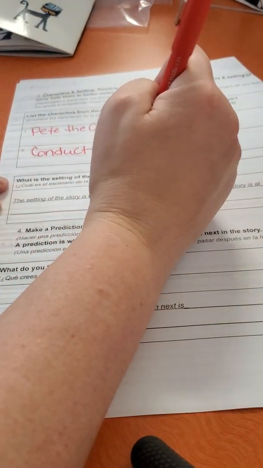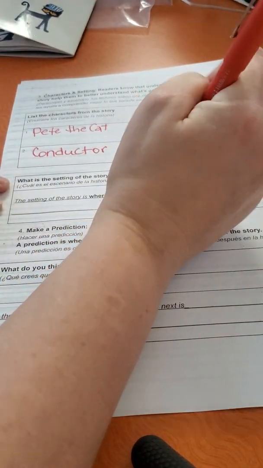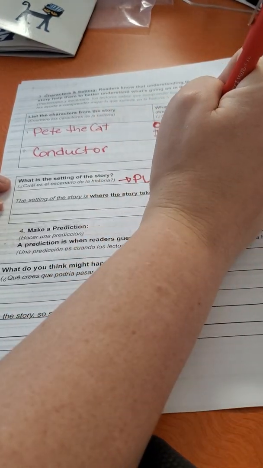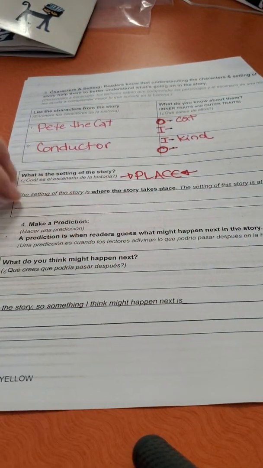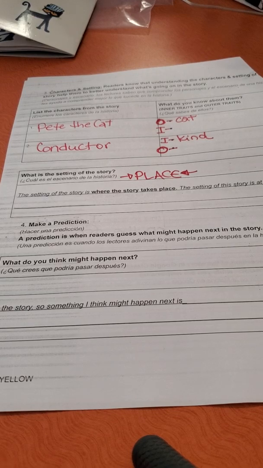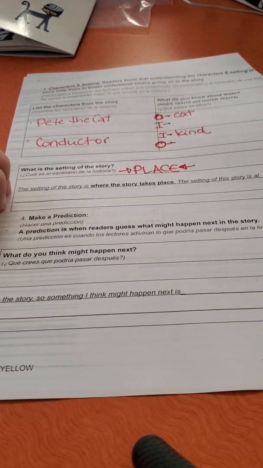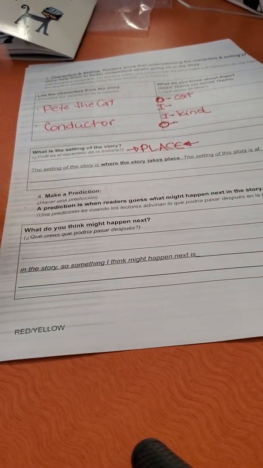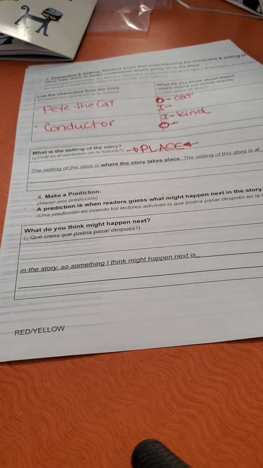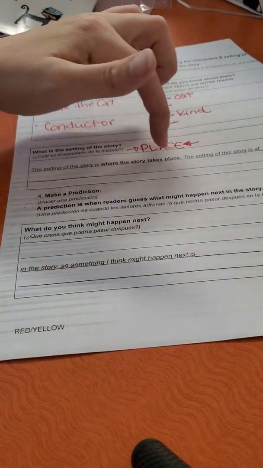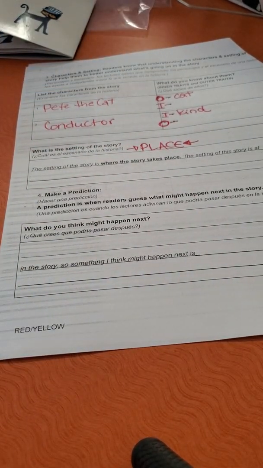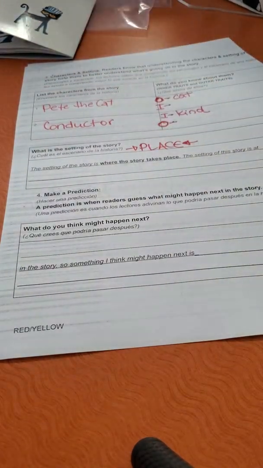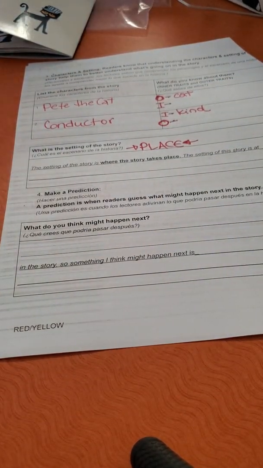Remember, the setting is the place or a location. If you can't go to what you write right here, then you might want to change your answer, because we should be able to visit wherever the setting is if we had the chance to. So the setting of the story is where the story takes place. Like, where is this story happening? So what is the setting of this story? Where are they at? What are they doing? Let's keep reading and see what happens next.